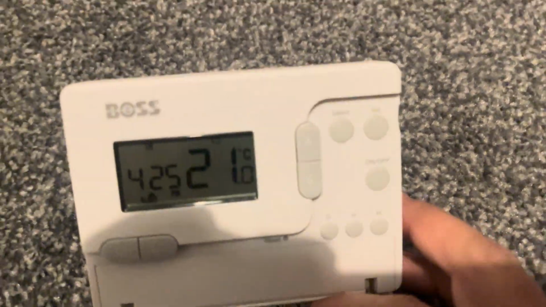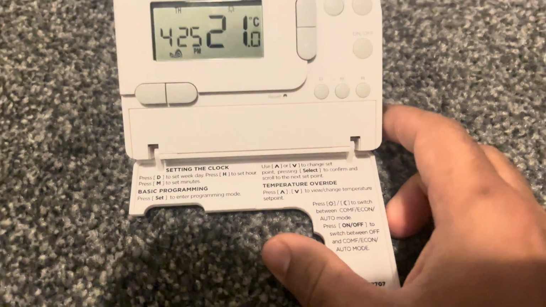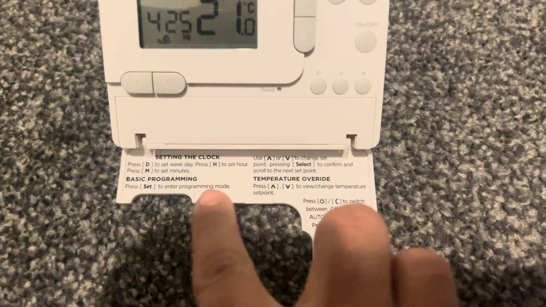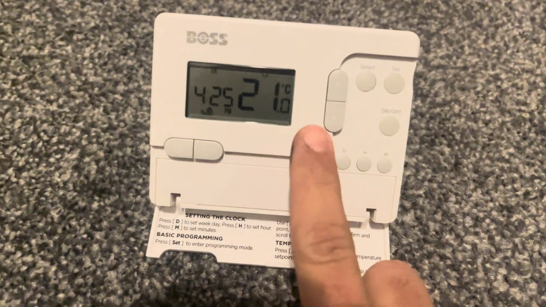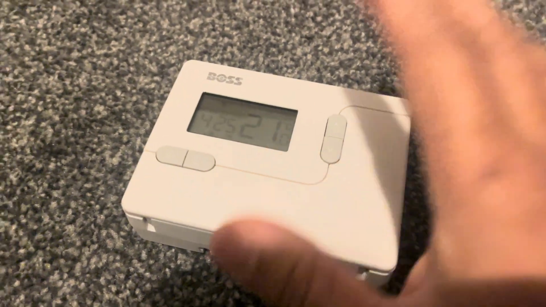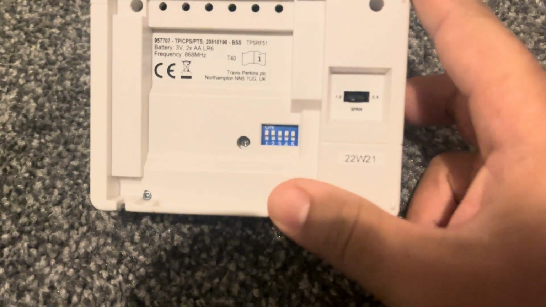I hope you understand what I was trying to show you, how to turn it off or turn it on. Mostly, as I told you before, all of the instructions are on the cover of the radiator remote or the boiler remote. So I'm going to turn it to the back. On the back side, you will see some different menus over here as well.